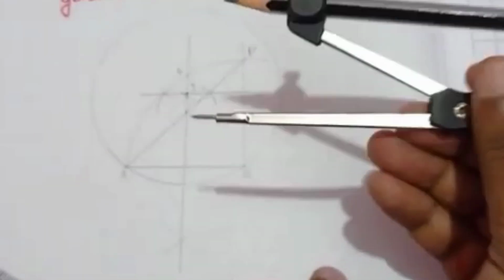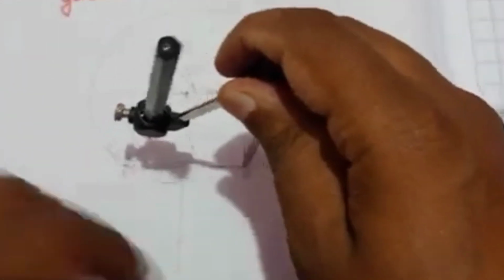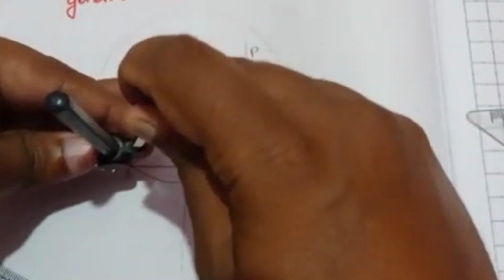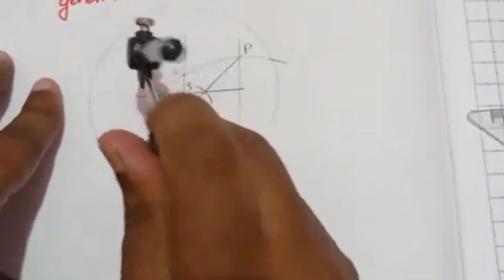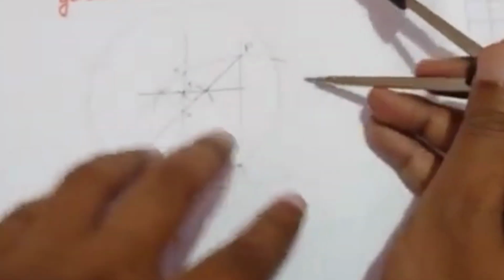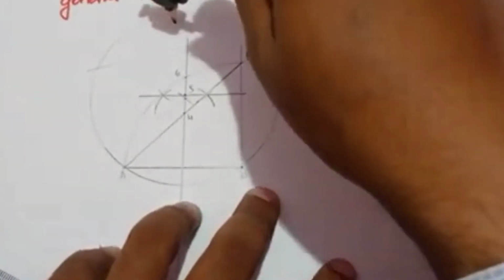After drawing the circle, measure the length from A to B and cut the arcs. One here, 2, and here, from here and here.